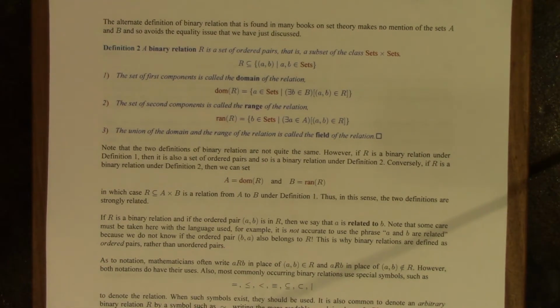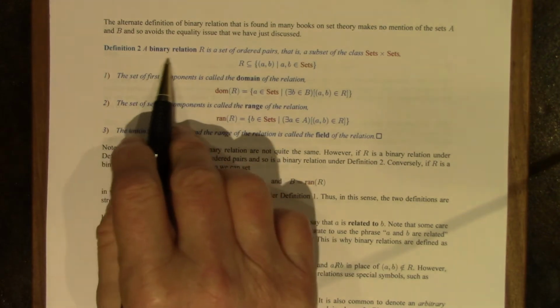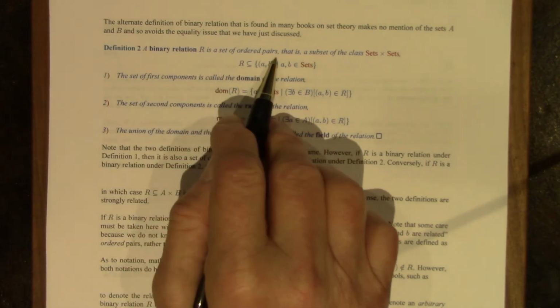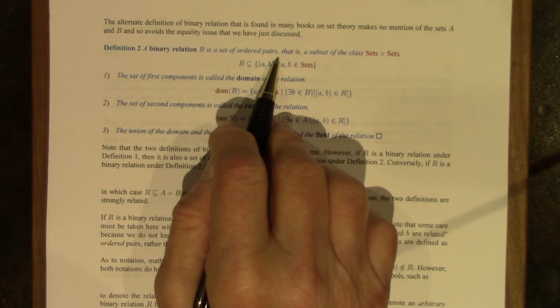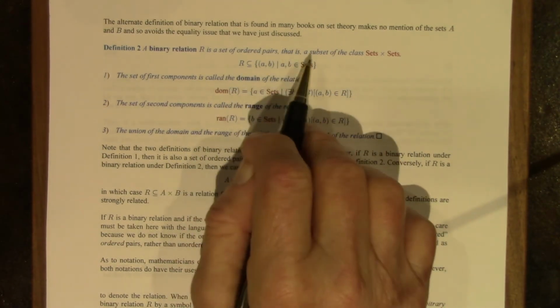But the alternative definition of binary relation that is found in a great many books on set theory, and so to me that would seem to be the highest authority, makes no mention of the sets A and B, and so avoids the equality issue that we've been discussing. Here's the formal definition. A binary relation R is a set of ordered pairs.